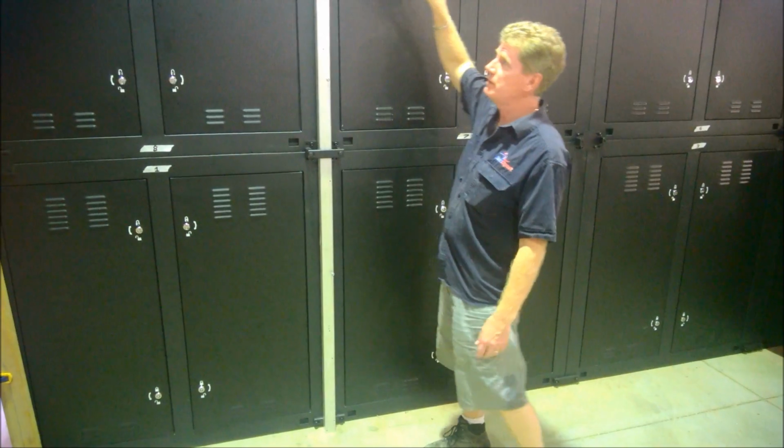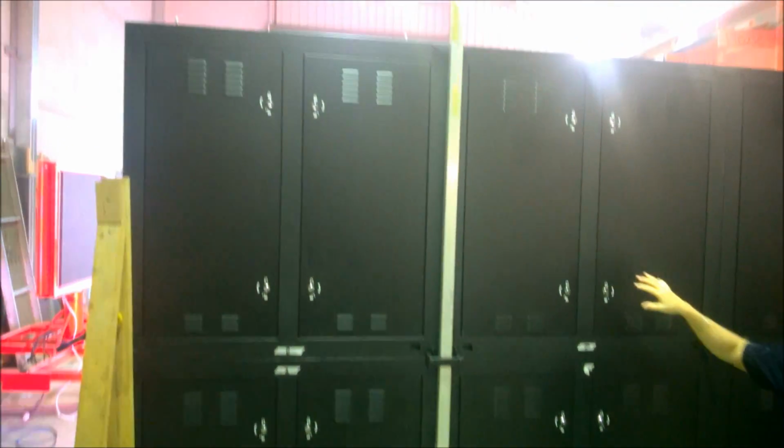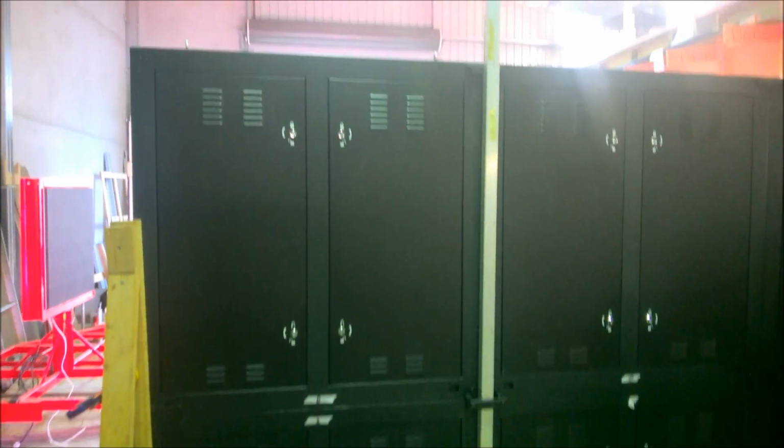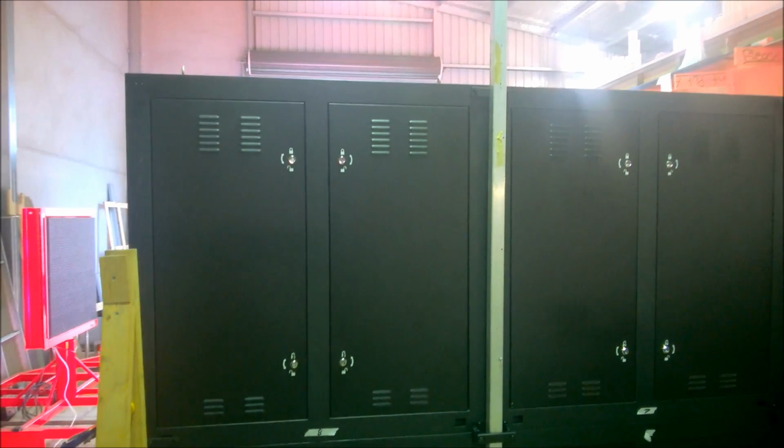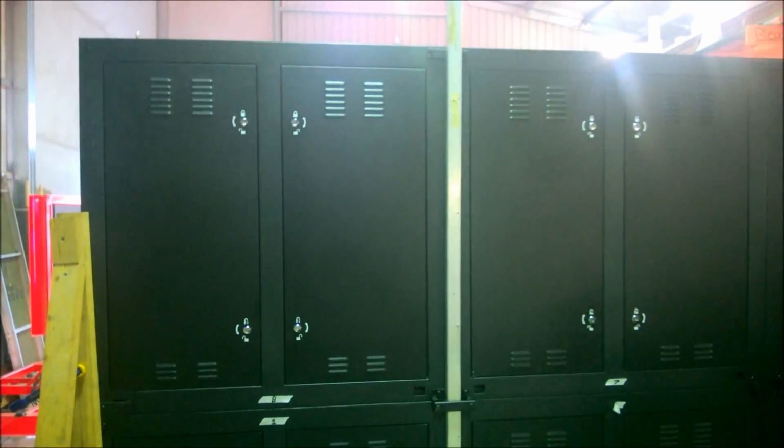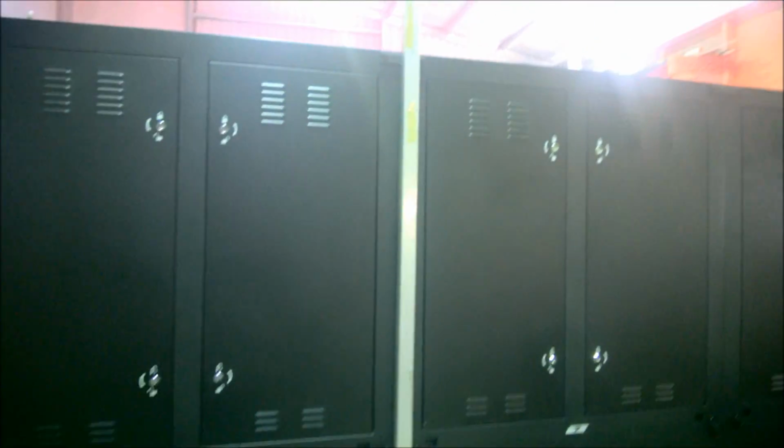On the top of each one of these units there are lifting lug points as well, so that you can lift it up and drop it into place. You can also use fixing points up on the top. You can see by the couple of bolts up on the top how that's set up here.